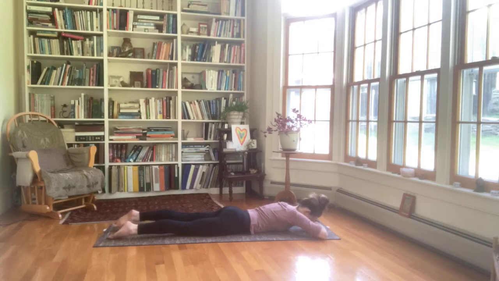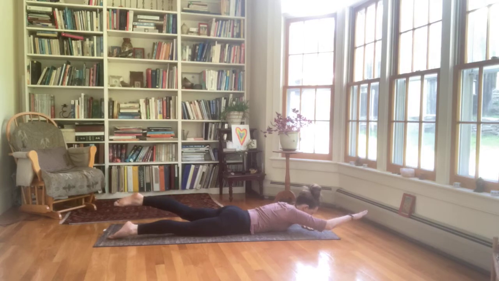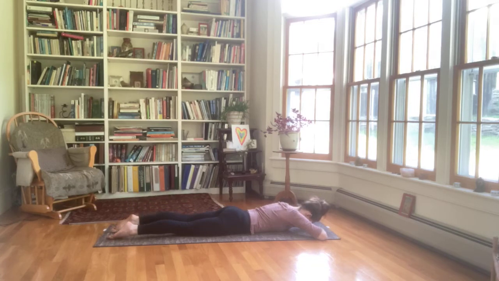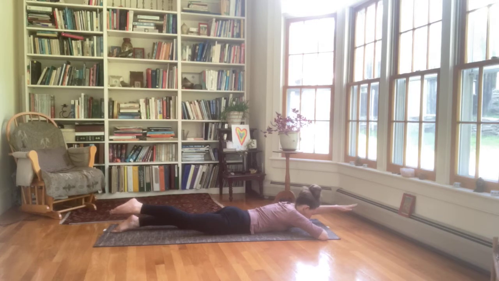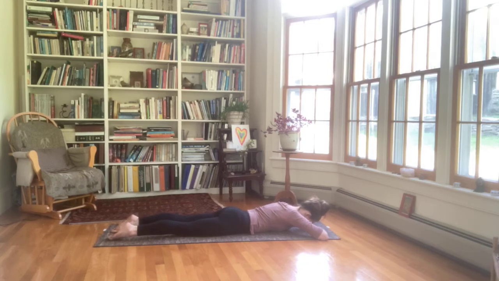Inhale, chest, head, left arm, right leg. Exhale, extend the left arm forward, stretch between your left hand and your right foot. And exhale, lower down, switching the hands. One more time. Inhale, right arm, left leg, head and chest. Exhale. Extend the right arm forward. Stay while you inhale. And exhale, lower down. And relax a moment there.